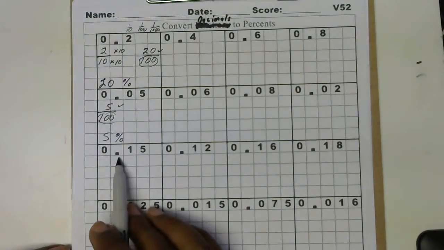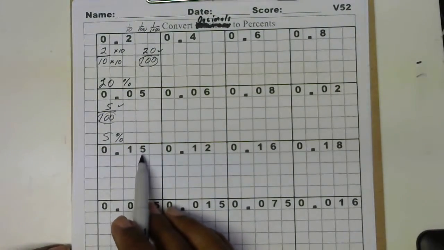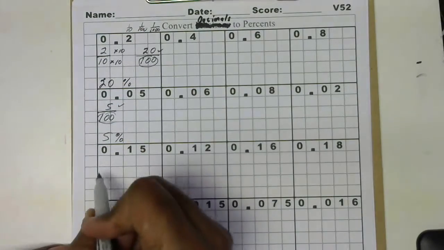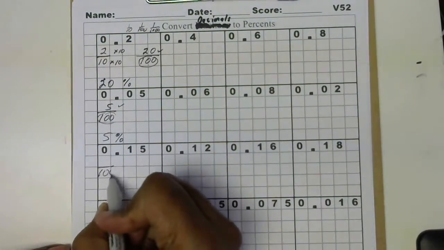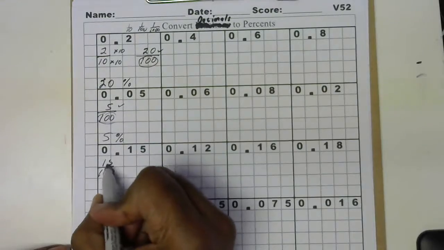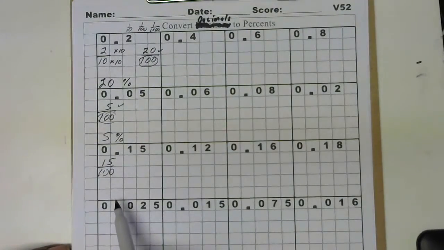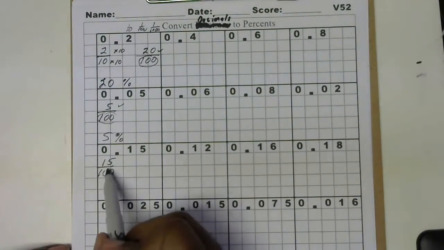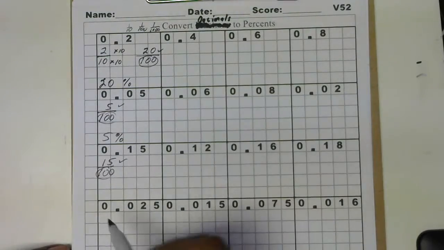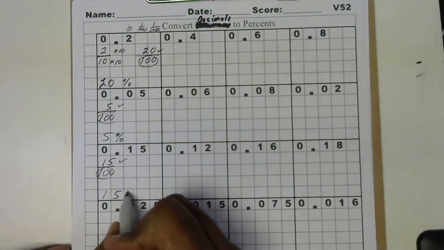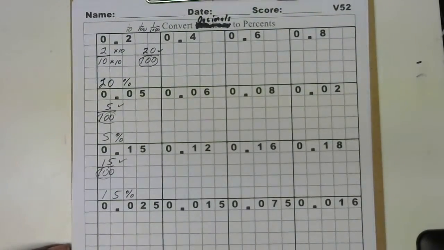Next, we have 0.15. The last digit is in the hundredths, so this will all be over 100. And then we'll put the 15 on top here. And since we already have 100 as a denominator, the numerator is your percentage. So this is 15%.